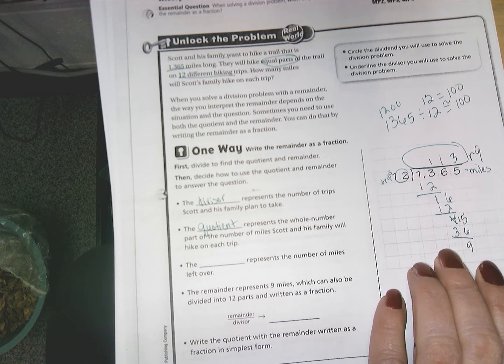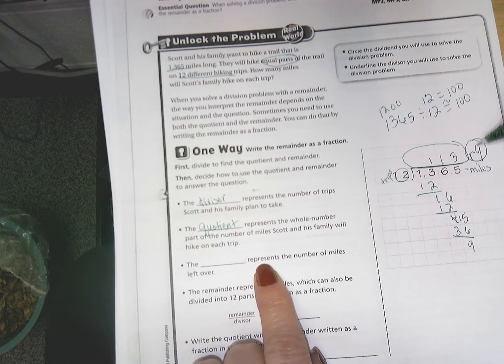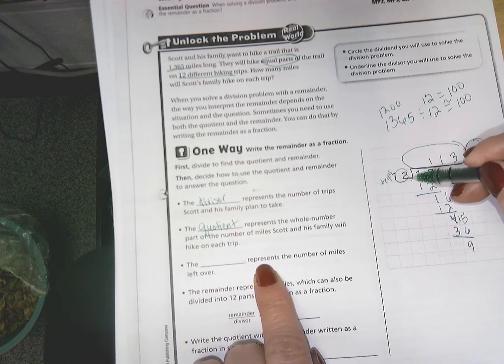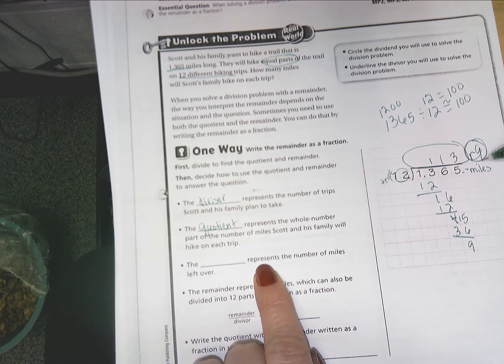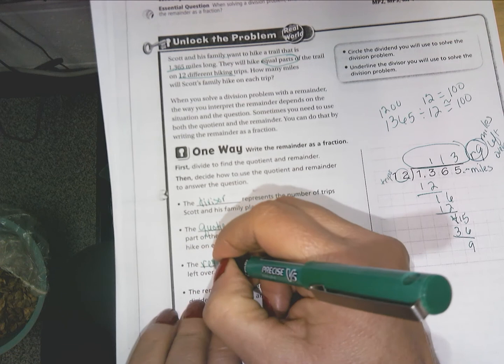Remainder 9. The remainder represents how many of these miles are left over when they put them in 12 trips. So this is how many miles are left over.